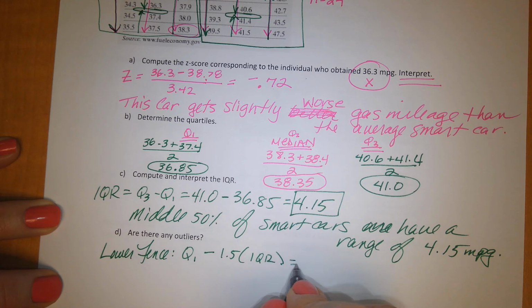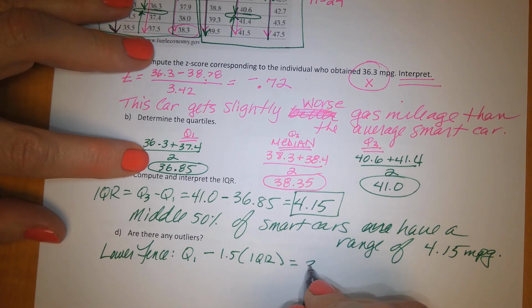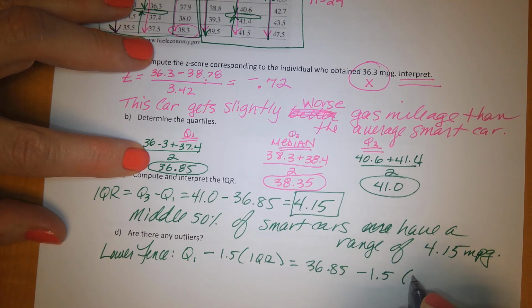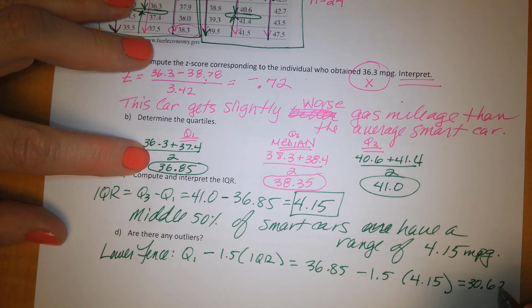So in this case, it's going to be Q1, which is 36.85. We subtract 1.5 times my IQR, which is worth 4.15. And when I put that into my calculator, I get a lower fence of 30.625.